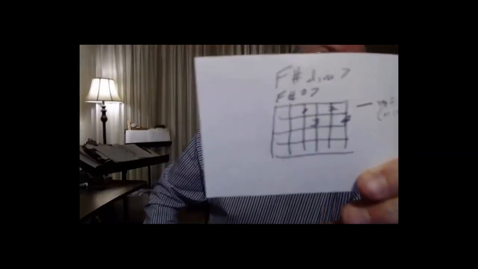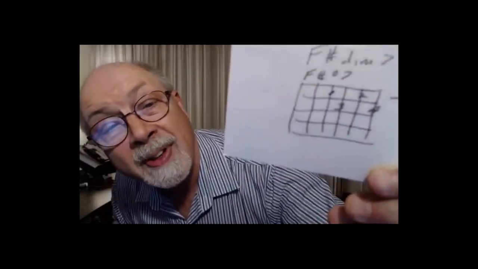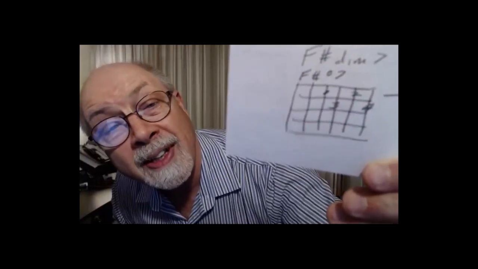Okay. You guitar players, you have that shape? Do you have the shape written down? Okay.